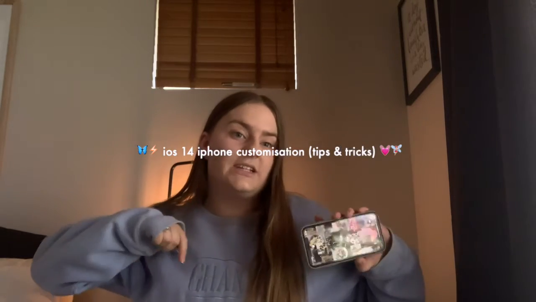Today I'm going to be filming a what's on my iPhone, iOS 14 edition. iOS 14 just came out last week and I've been seeing so many TikToks and so many videos of people showing their home screens and what they've done, and some people have gone full on with this. I've made mine more practical but still aesthetic based.